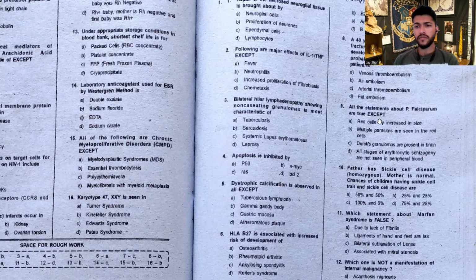All statements about P falciparum are true except: red blood cells increase in size, yes. Multiple parasites seen, no. So this is repeated for the second time.